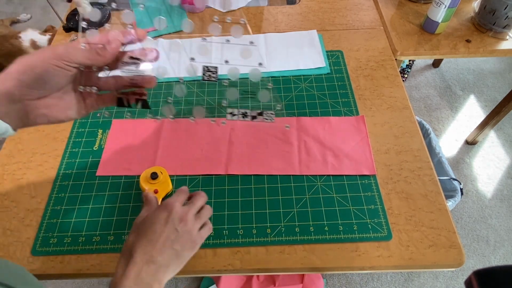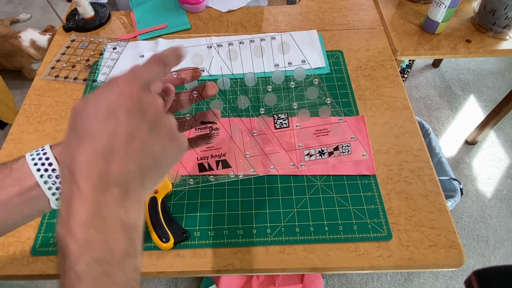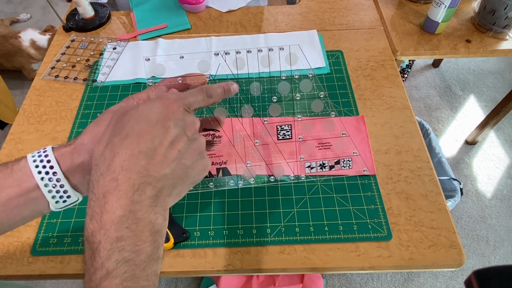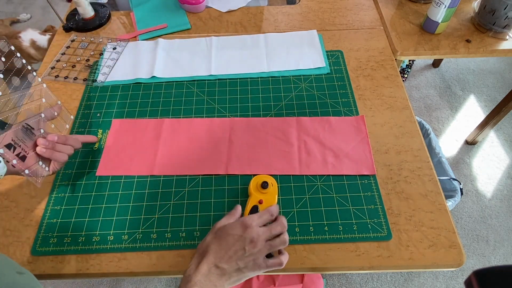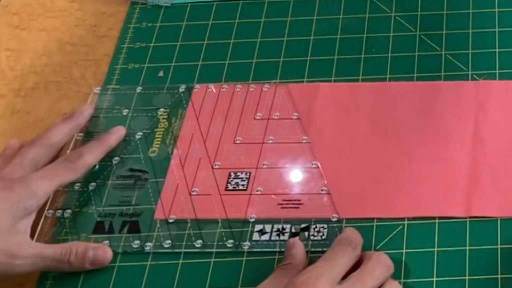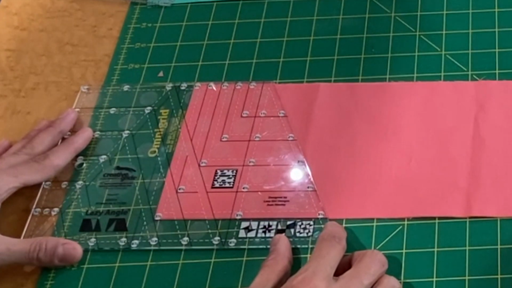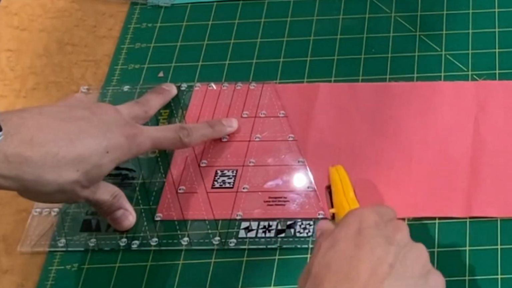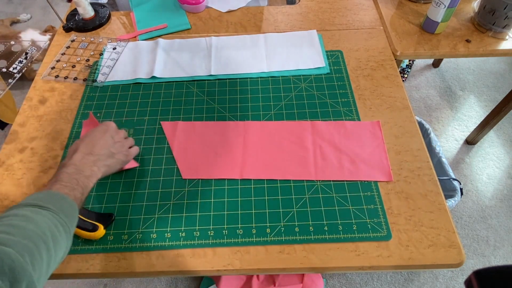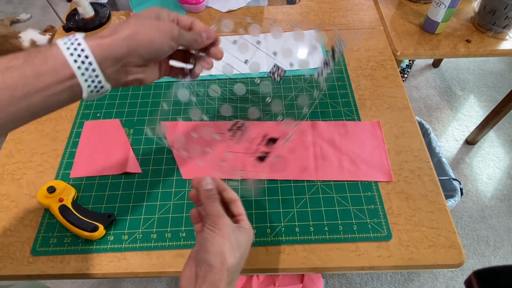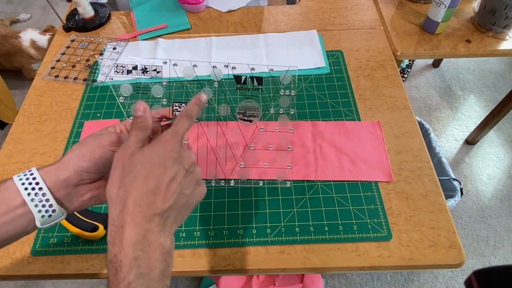And remember, to create our big trapezoids, we have the ruler held like this, and we're going to use our 5.5-inch marking here. That's going to line up with the left and the bottom side. And then we'll cut. So this is 2. Now we're going to rotate the ruler and do the same thing here.